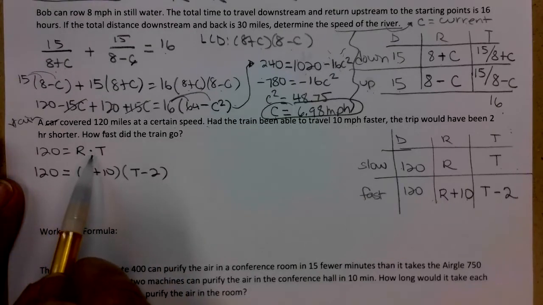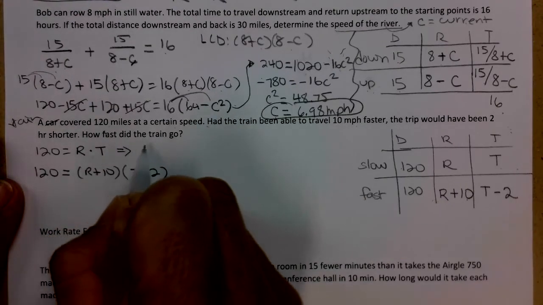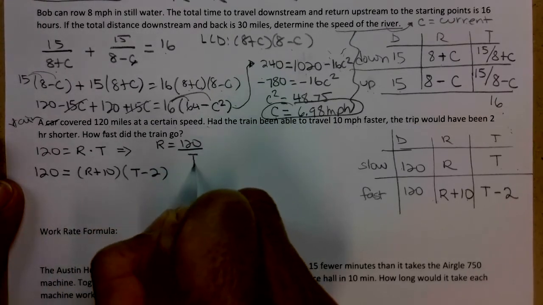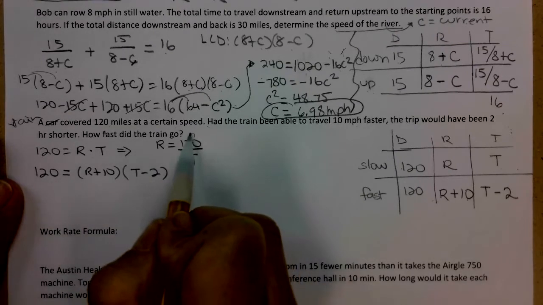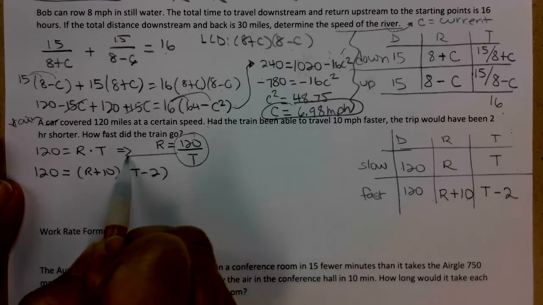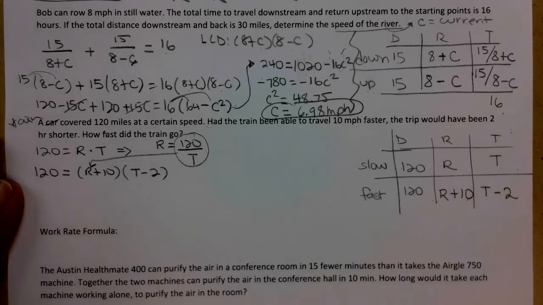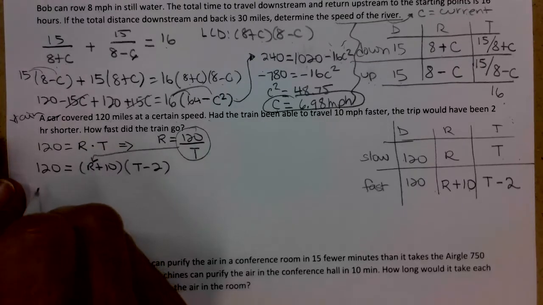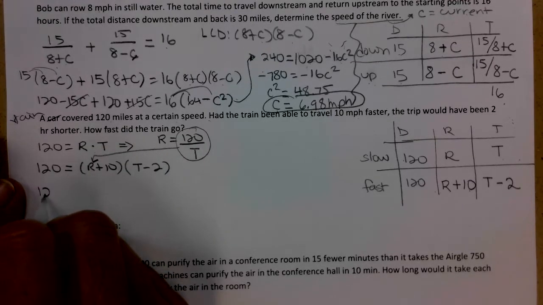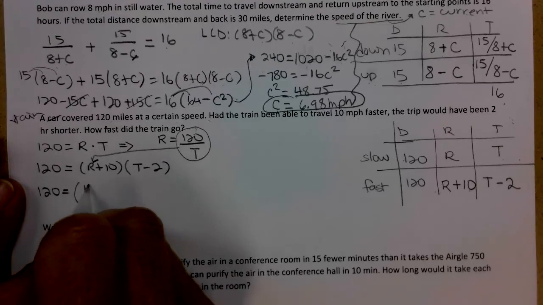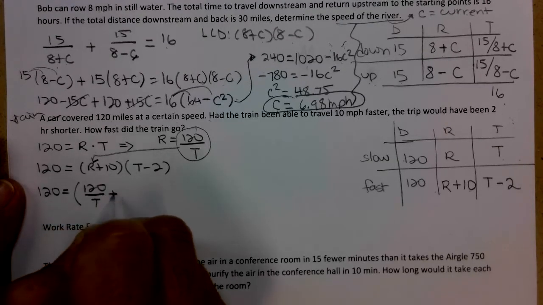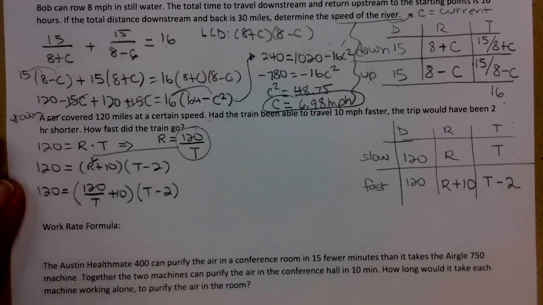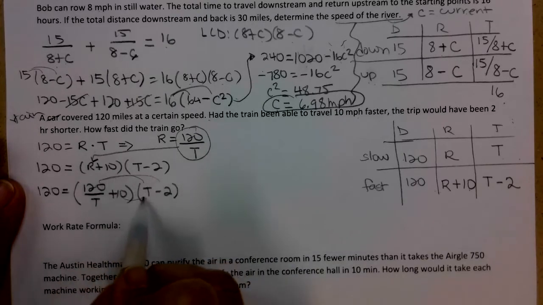So if we solve the top equation for R, so R equals 120 over T. I can plug 120 over T back into the other equation so that I'll get an equation that just has T's in it. So that's good. 120 equals 120 over T plus 10 times T minus 2. So we'll go ahead and FOIL.